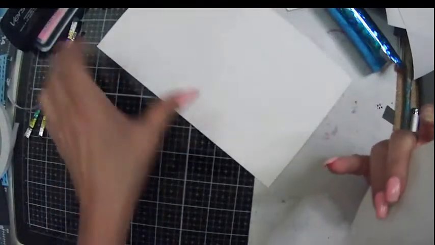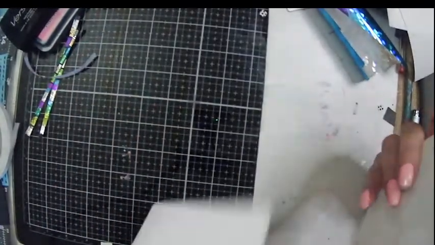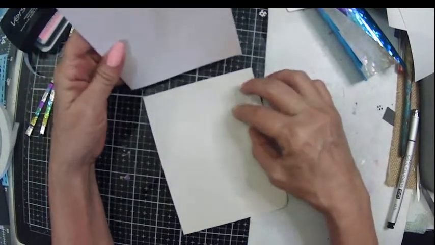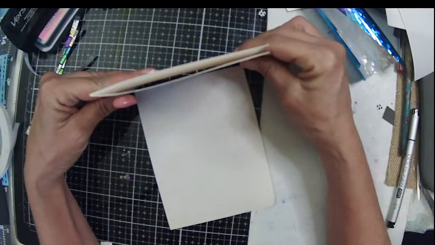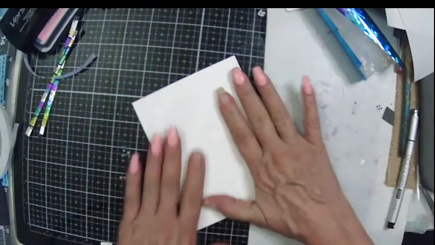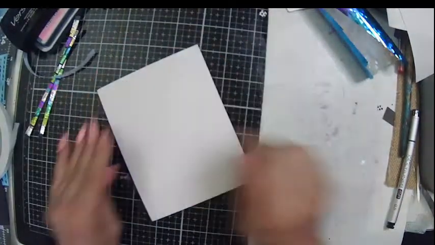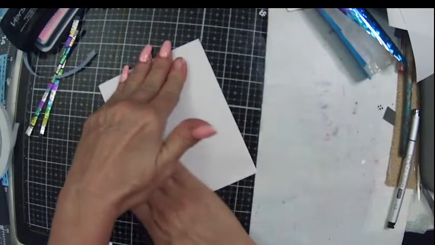Sorry guys, I have to hold this upright, because once this sticks, it's stuck. That's it. And we're just going to hold this like that, right on the edge, and we're going to lay it down. There we go.